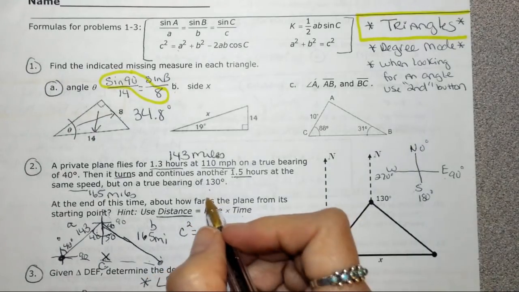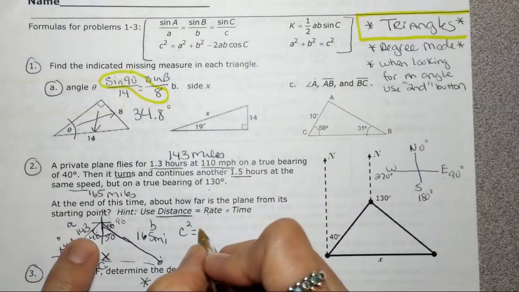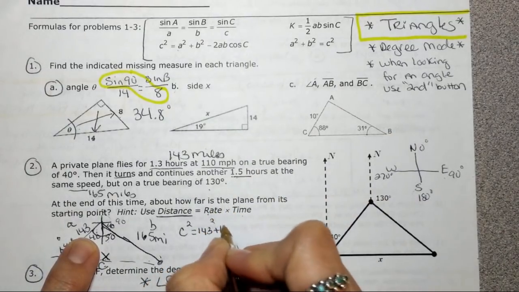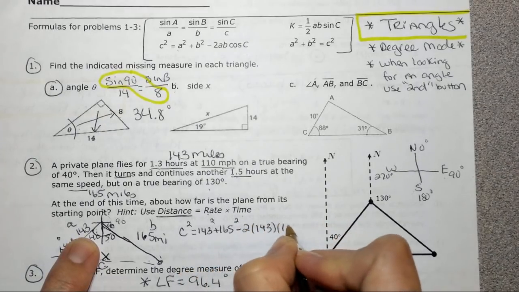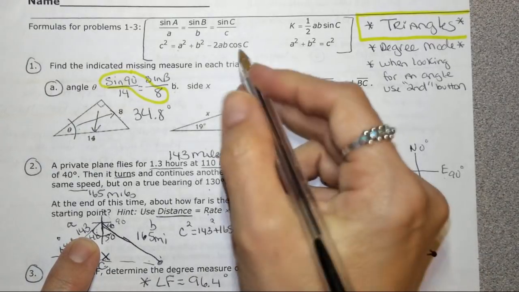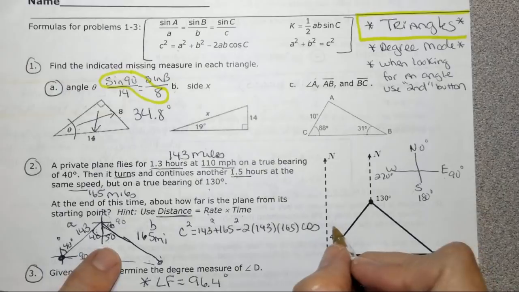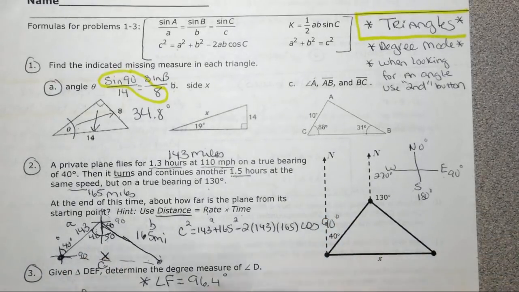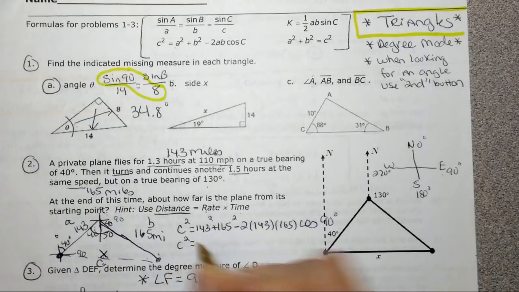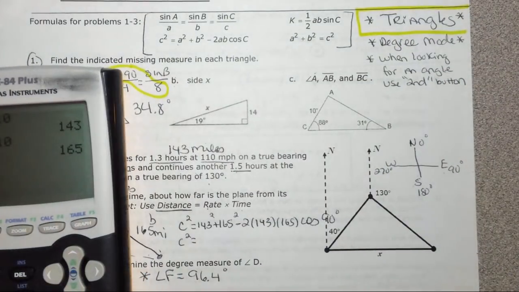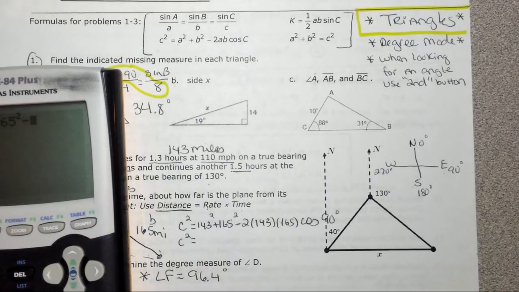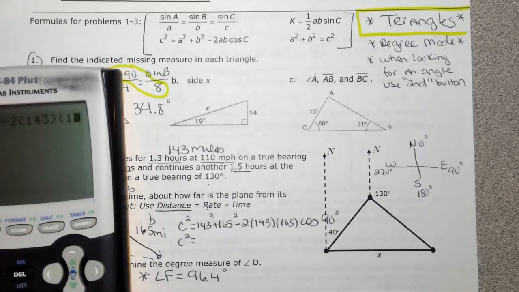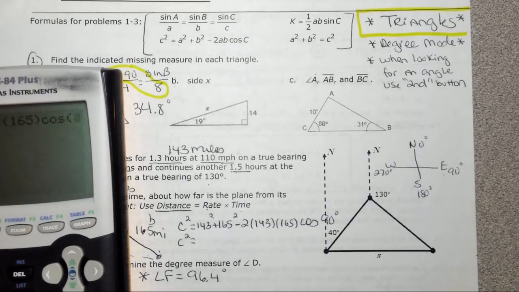So C squared equals, again, I'm using the law of cosines formula up here, 143 squared plus 165 squared minus 2 times both those numbers times cosine of C, which is this angle right here, and the whole angle right there is 90 degrees. And I'm going to type that whole thing in my calculator, and that's going to give me C squared. So here we go, 143 squared plus 165 squared minus 2 times 143 times 165 times cosine of 90.